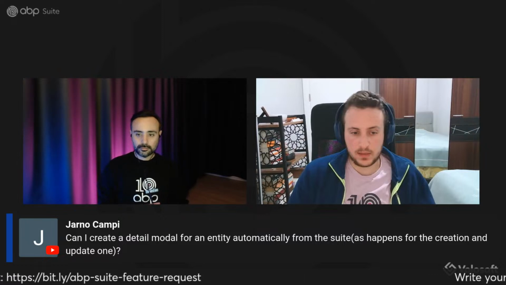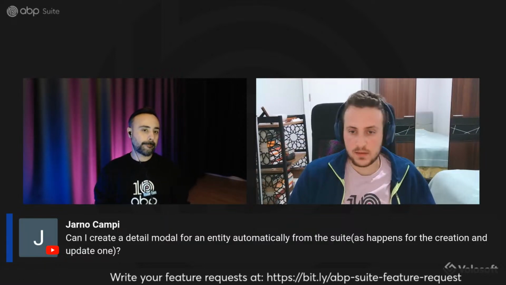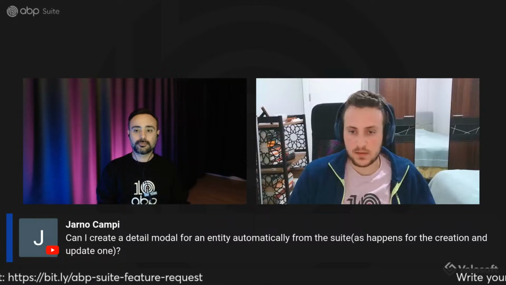Which means we are generating everything except the UI itself for the child entity. And when you click the edit action button for the child entity, then the detail model is opened. And if you want, you can also customize it. And if I correctly understand your question, that's it.